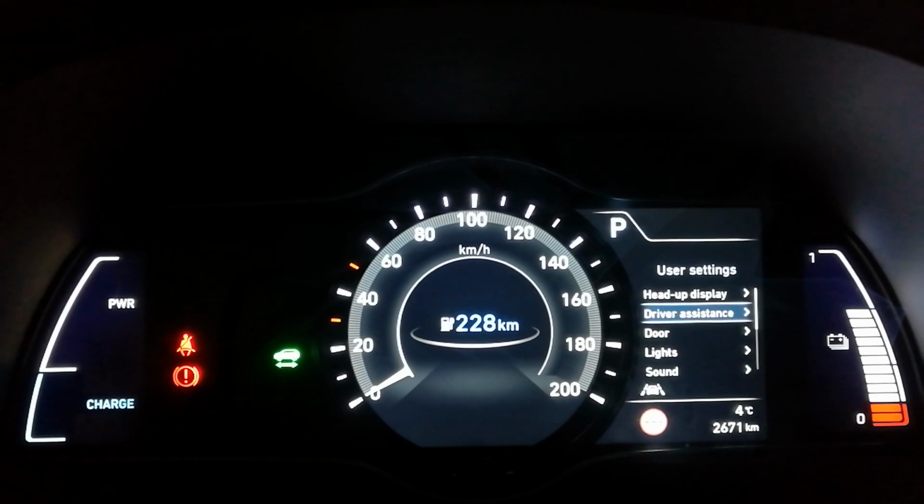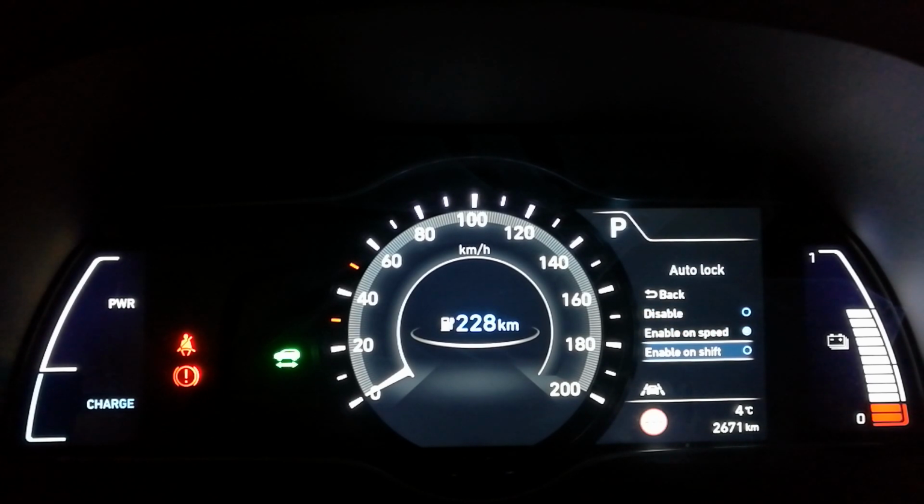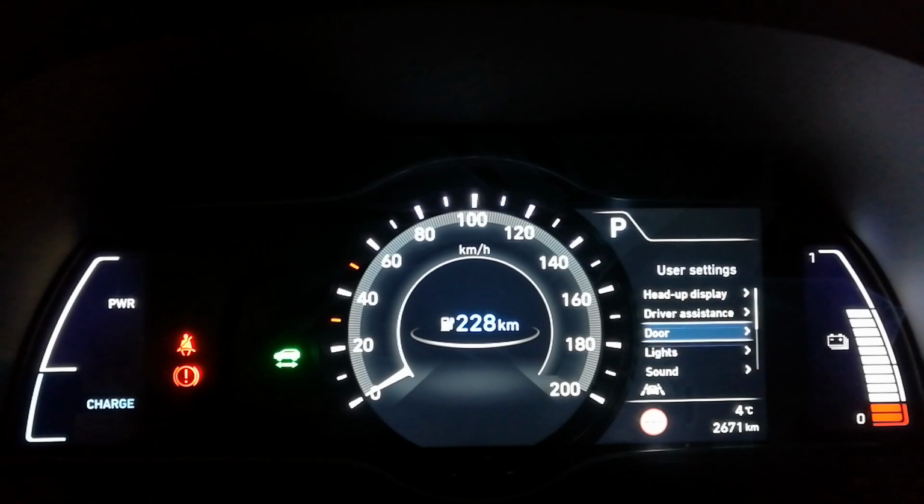That's it for driver assistant. The doors. In door you have auto lock, so it will lock itself. Disable not at all. On speed at around 10 kilometers per hour, it will lock the doors, or when you put it in drive or reverse. Unlock, you can do it not at all, when you turn the vehicle off, or when you put it into park. That was the doors.